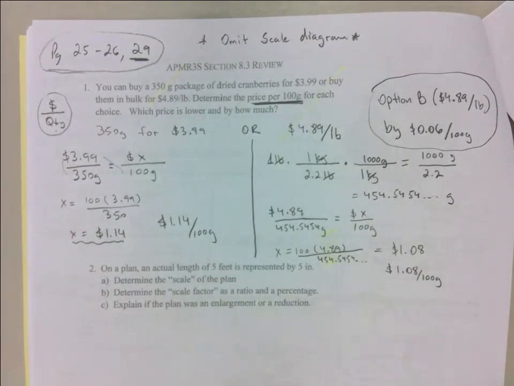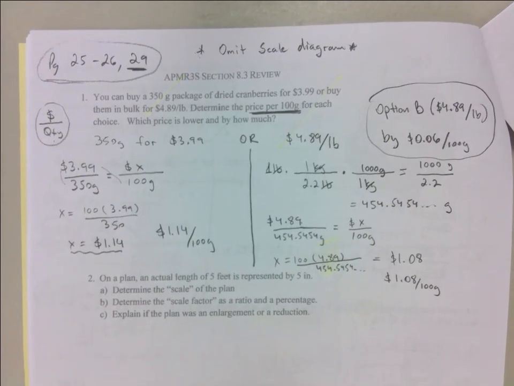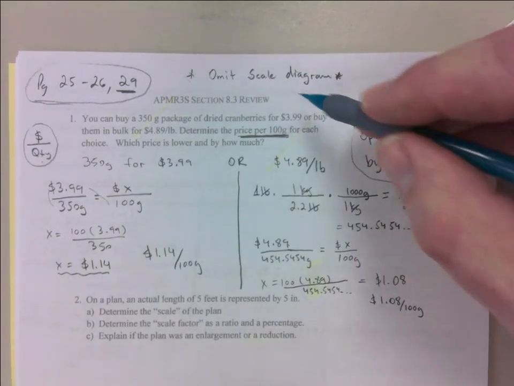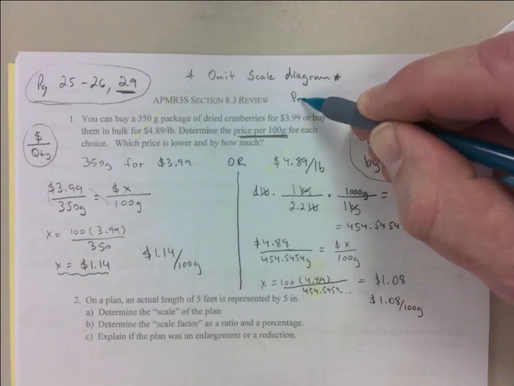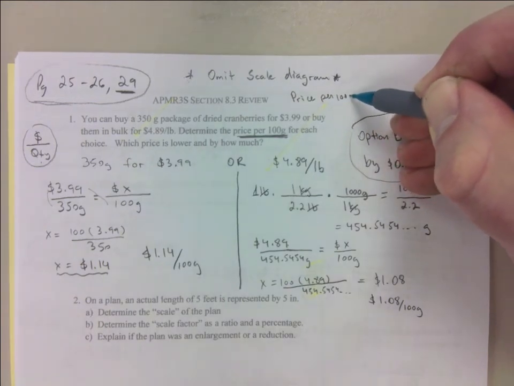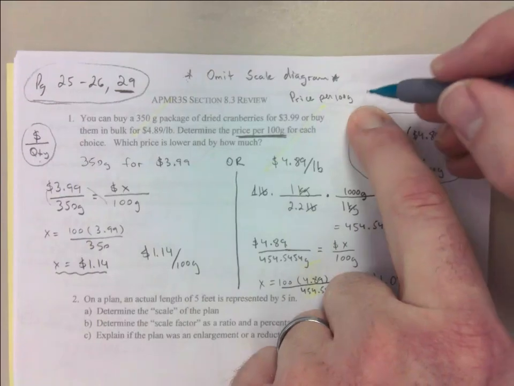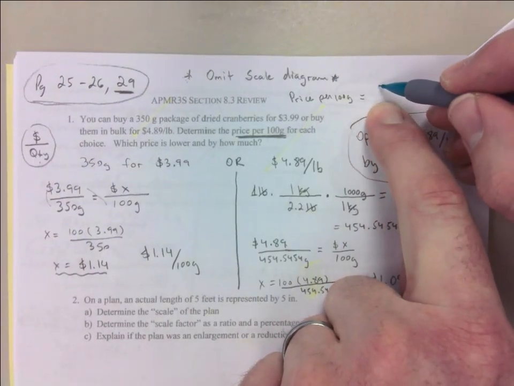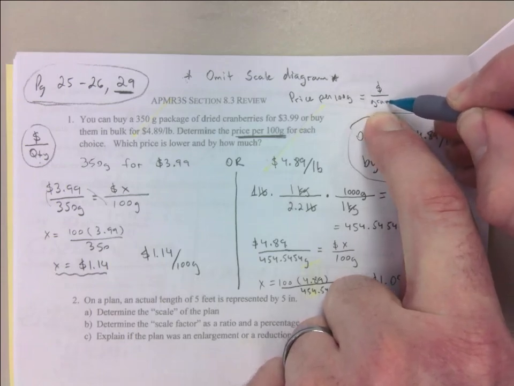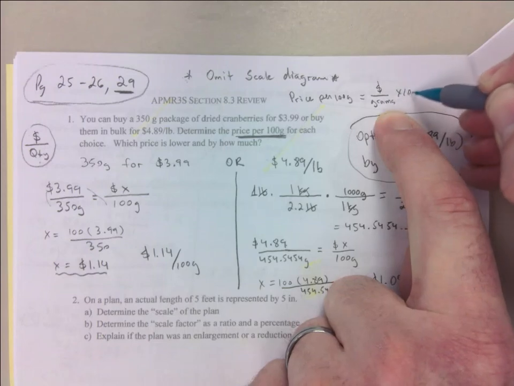So that was a little bit of a, do you want me to give you the shortcut here at the top? Price per 100 grams, if you want that shortcut. If you need to figure out the price per 100 grams, just go price divided by grams times 100.